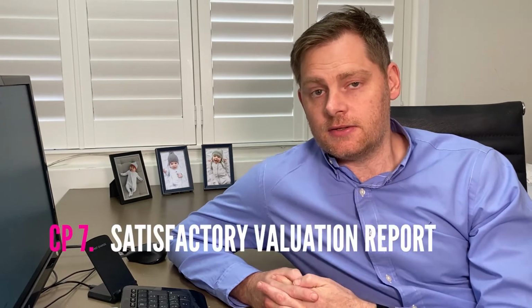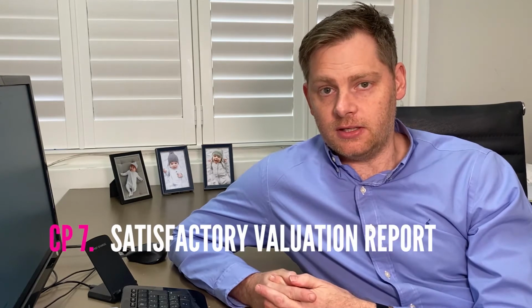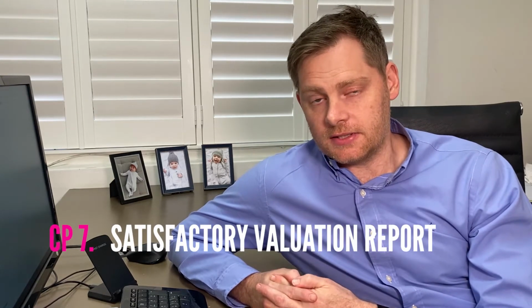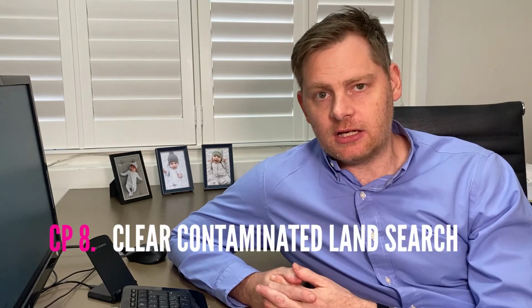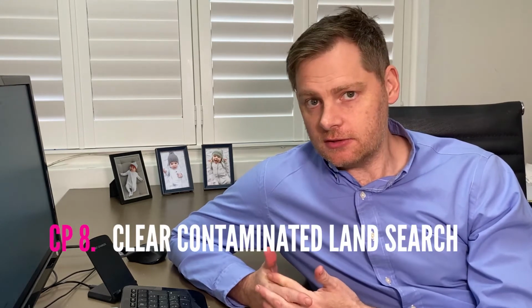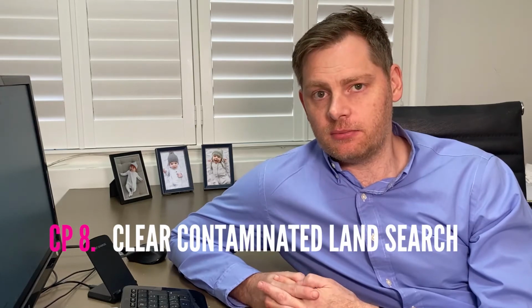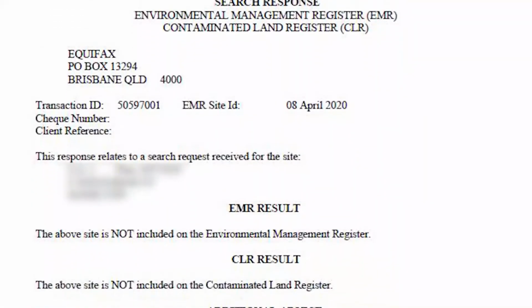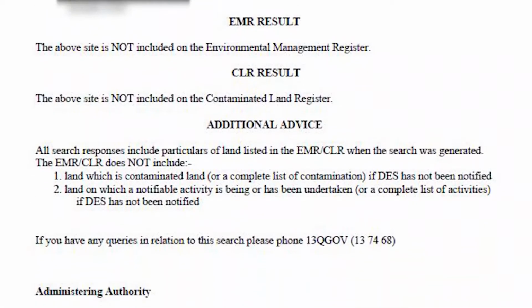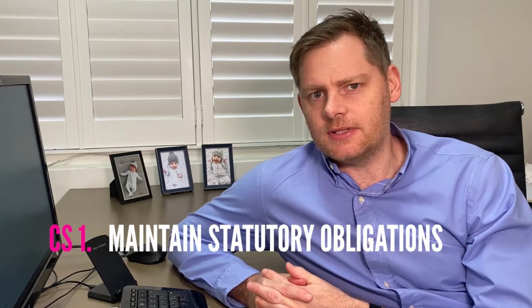The lender will want a copy of the valuation report. The valuation report would have been instructed by the lender, so it's an undertaking by the lender and usually not the borrower. Clear contaminated land search. This normally forms part of the valuation report. It's annexed into the report, and they just want to see whether there are any potentially hazardous materials below the subsoil surface.